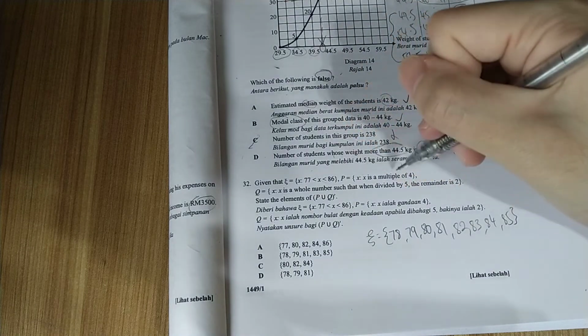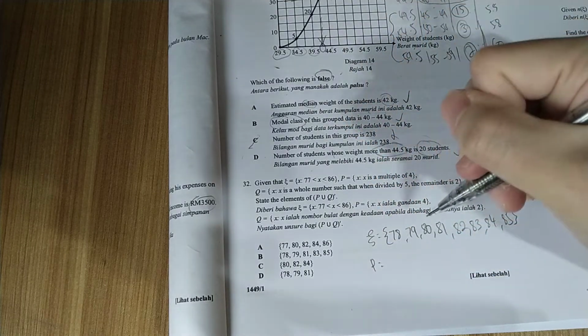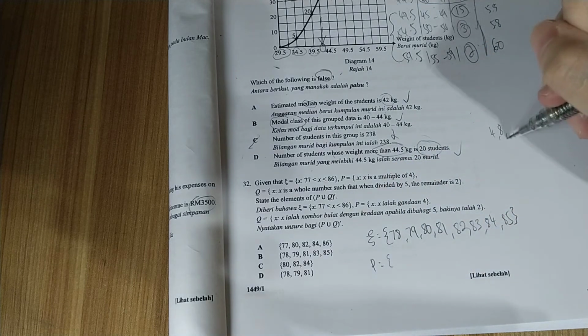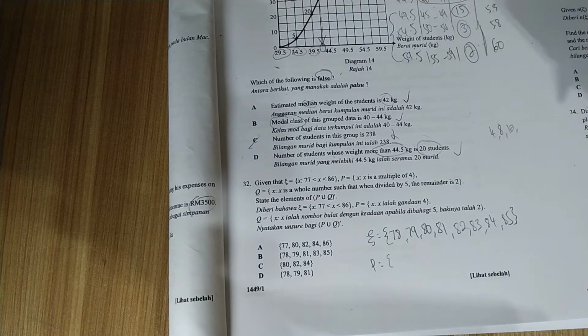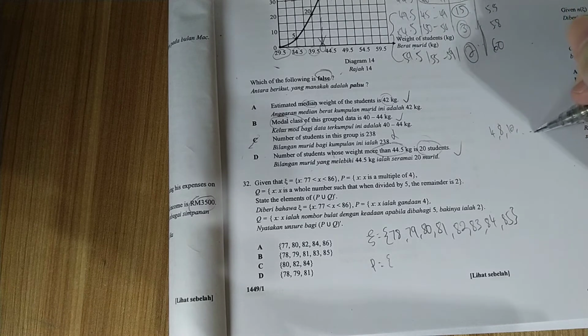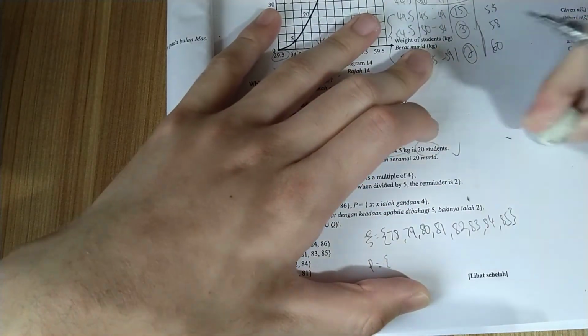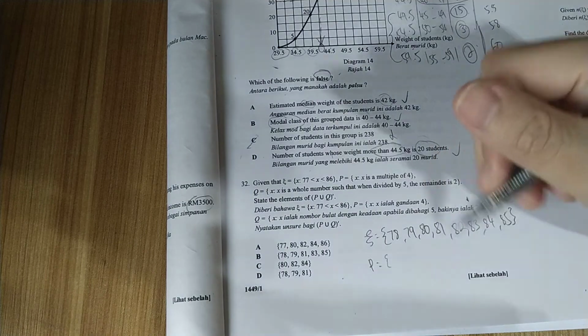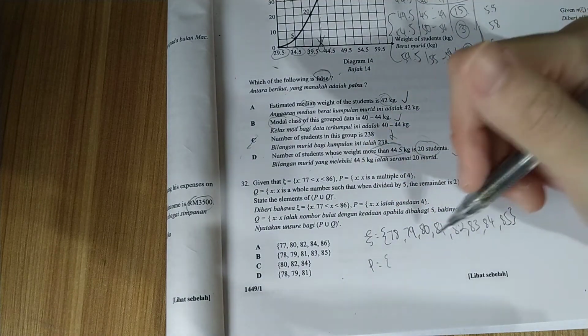And then set P is a multiple of 4. So multiple of 4 means what? I know 4 times 1 is 4, 4 times 2 is 8, 4 times 3 is 12. These are all multiples of 4. But you can't just write it like this. If you write like this, write until when? 4, 8, 12, 16, 20, 24, 28, blah blah blah. It's a lot, right? But actually you don't need to write all. You only write those in the universal set. You only write down the numbers in the universal set that can be divided by 4.